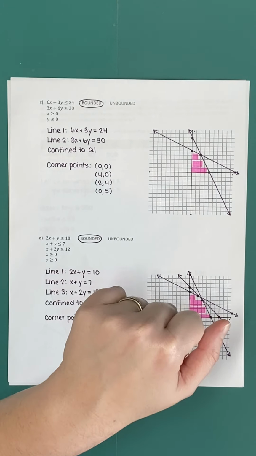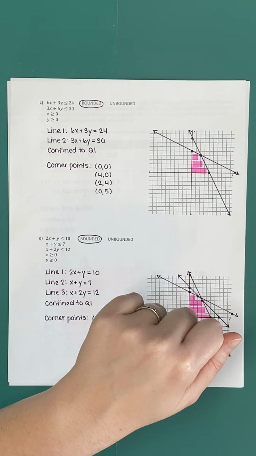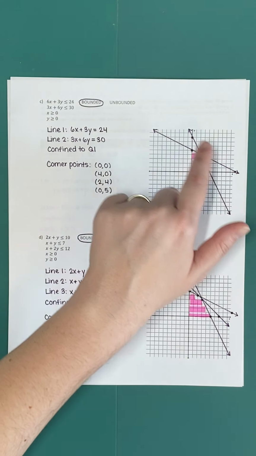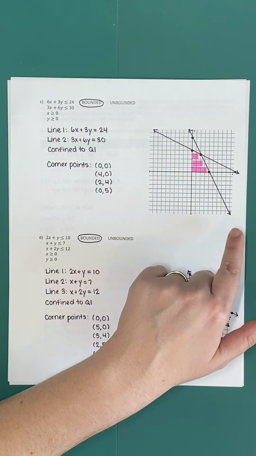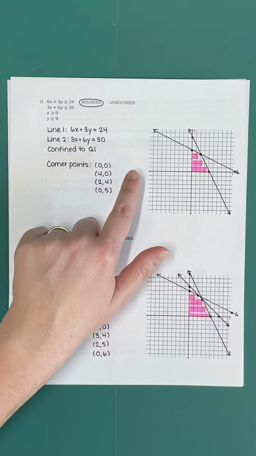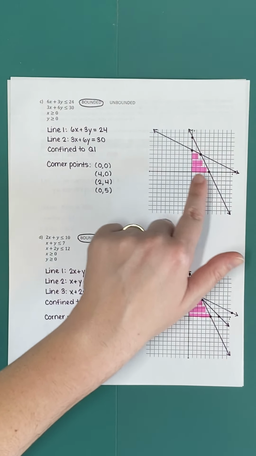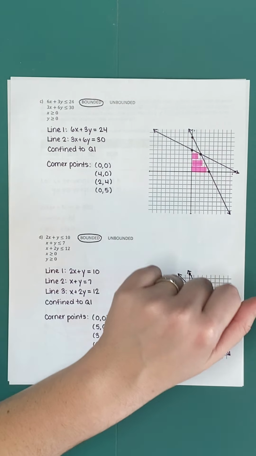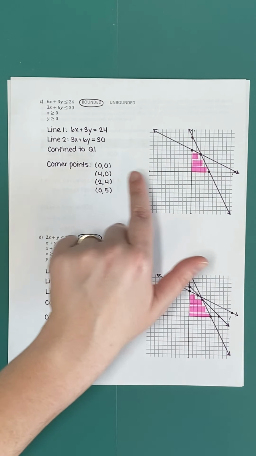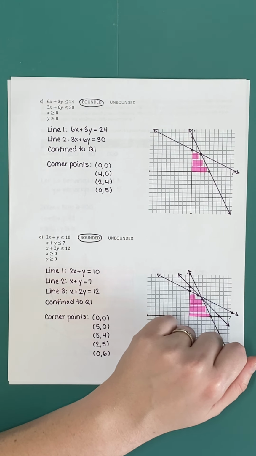So we actually have 4 lines defining our region in this case. We have the 2 diagonal lines that we got from our first 2 inequalities, and then the non-negative constraints actually represent the x and y axis. But we're looking at the portion defined by the first quadrant when we draw those lines.